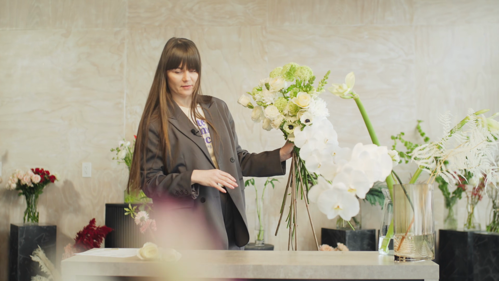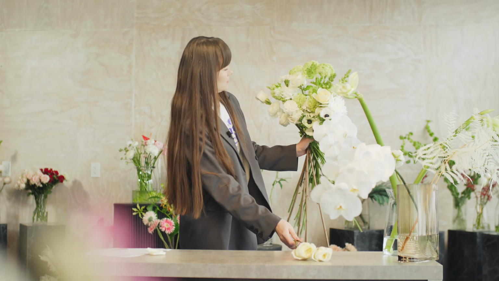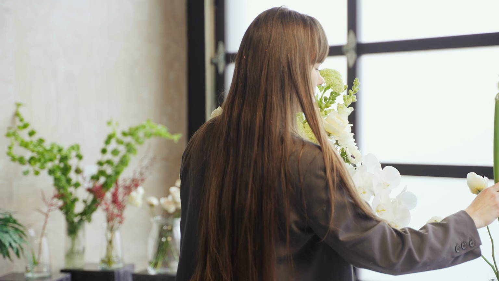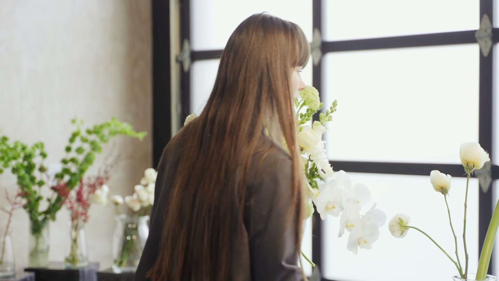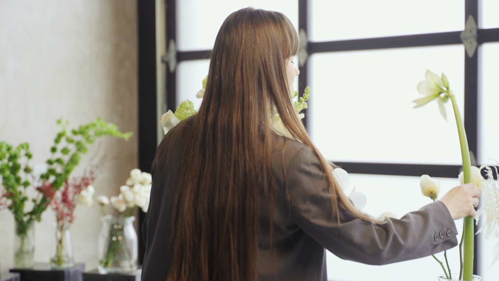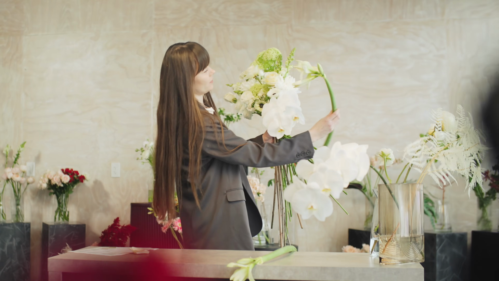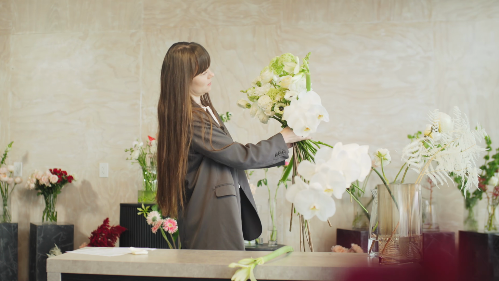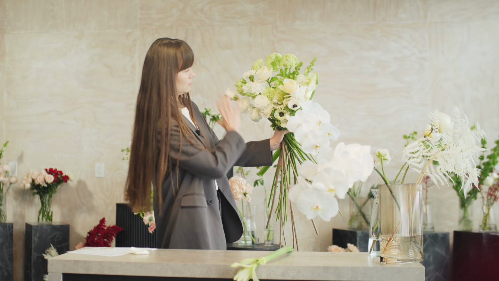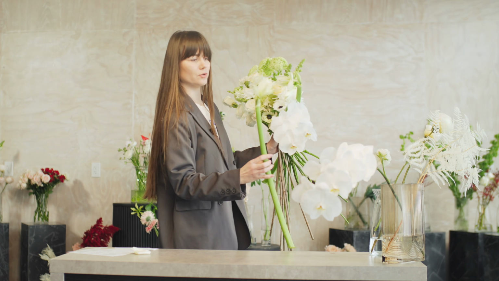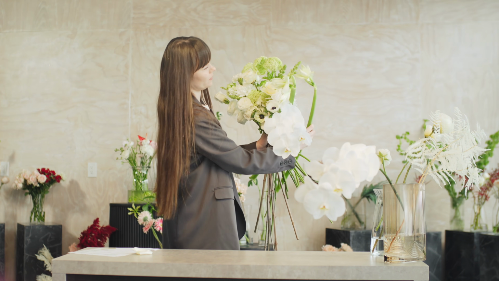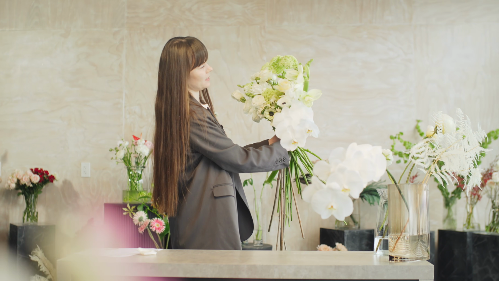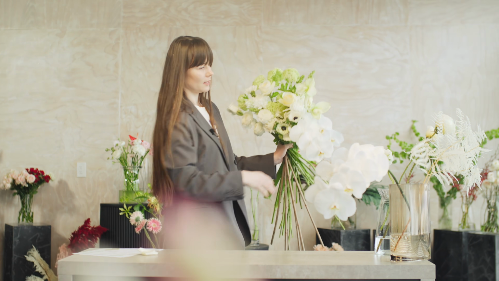All right, so we have that. Since we have this negative space here, I'm going to add these 2 amaryllis, or maybe 1, just so I cover that negative space to create that asymmetrical look. If you want to add another one, you can. Again, placing them just side by side, like that.